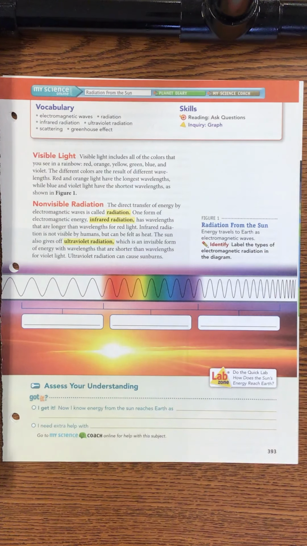Non-visible radiation. The direct transfer of energy by electromagnetic waves is called radiation. One form of electromagnetic radiation is infrared radiation. Infrared radiation has wavelengths that are longer than the wavelengths for red light. Infrared radiation is not visible to humans, but it can be felt as heat.